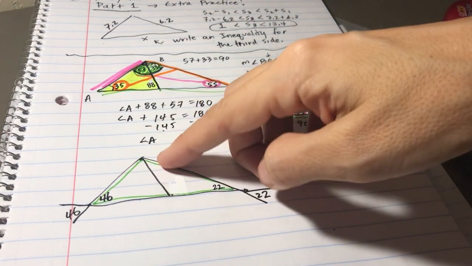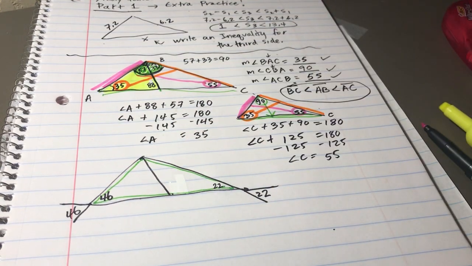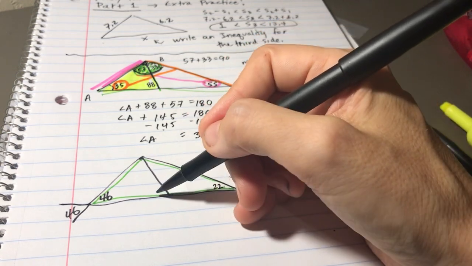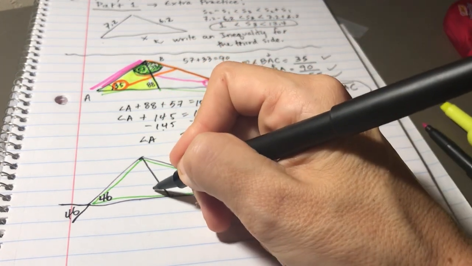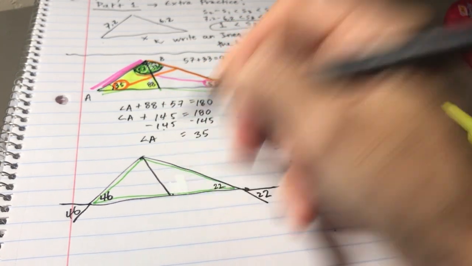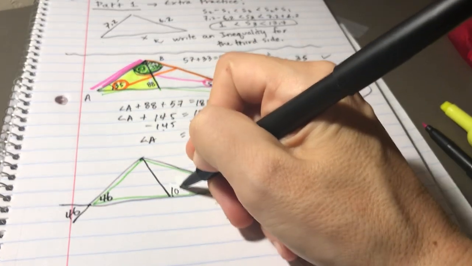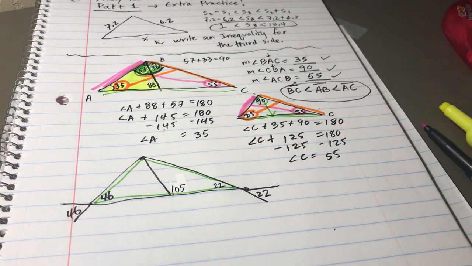Okay, so that would have to be 112. So let's say this angle is 105. So it's pretty close to what I started out with.